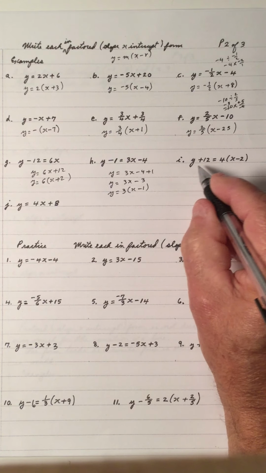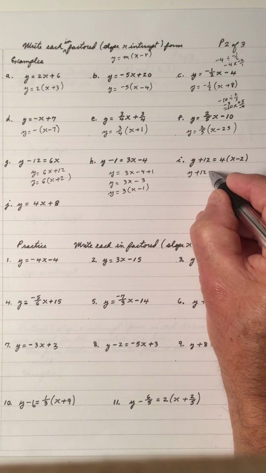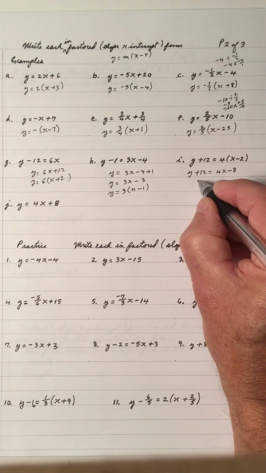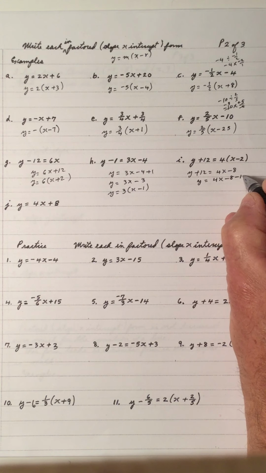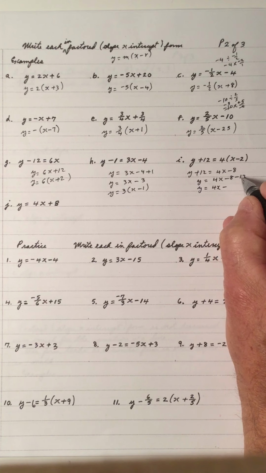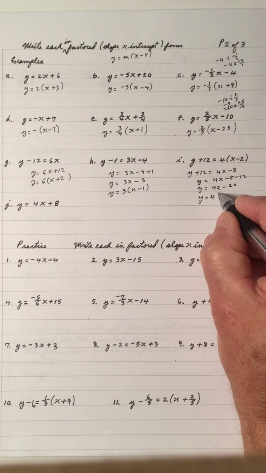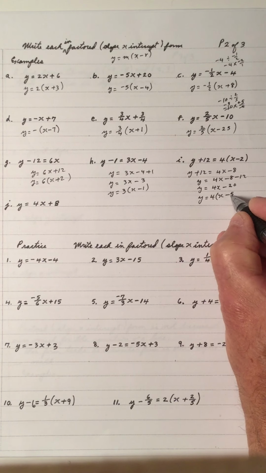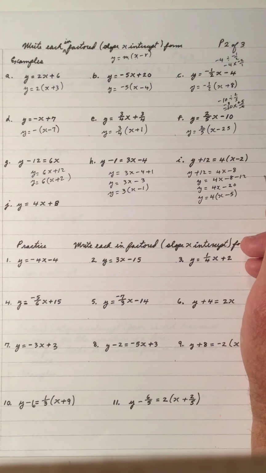And we want the slope x-intercept form, so let's remove the bracket first. So 4 times x is 4x. 4 times negative 2 is negative 8. And let's move the 12 over to the right side to become negative. So y equals 4x minus 8, and minus 12 is minus 20. And we factor out the 4. 4x divided by 4 is x. Negative 20 divided by 4 is negative 5. So that's the factored slope x-intercept form, or the factored form.